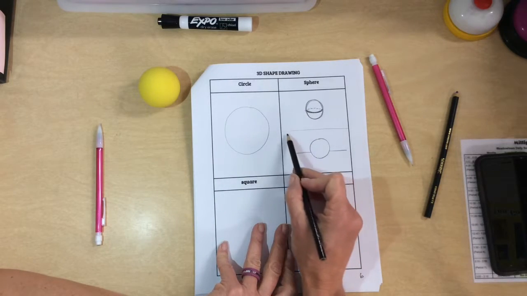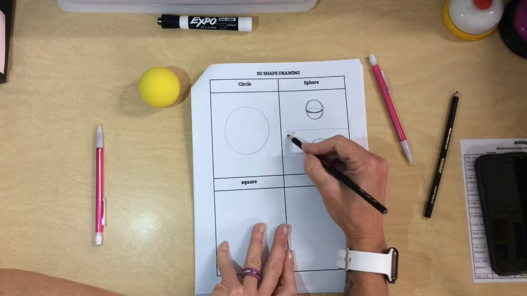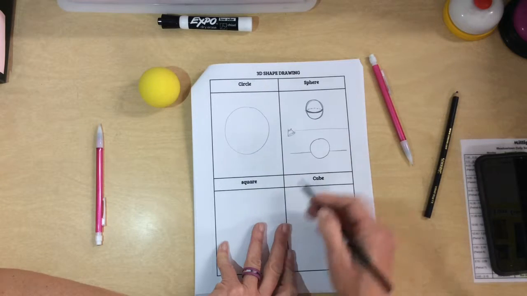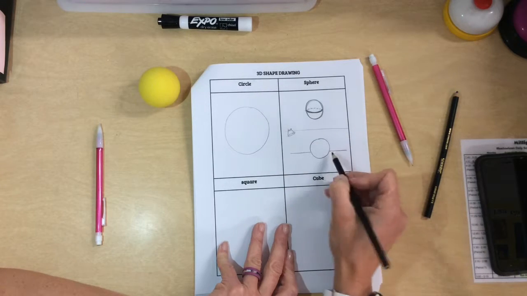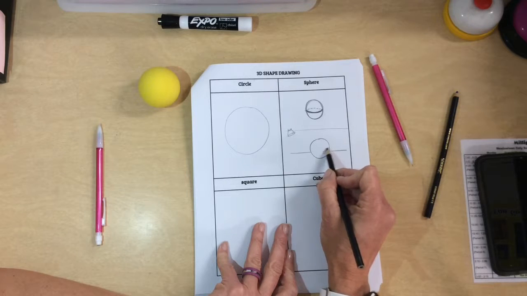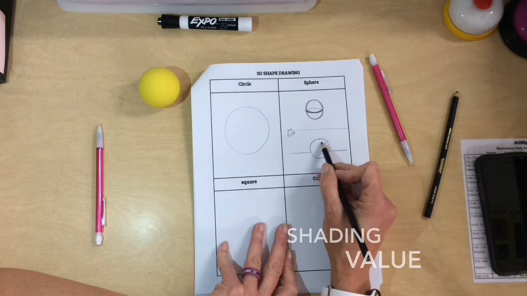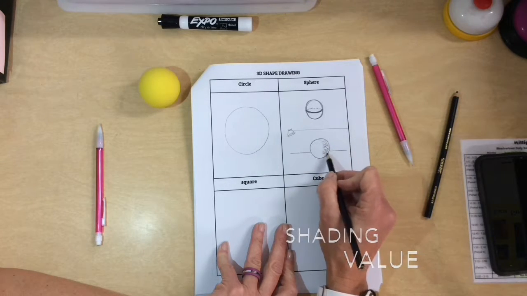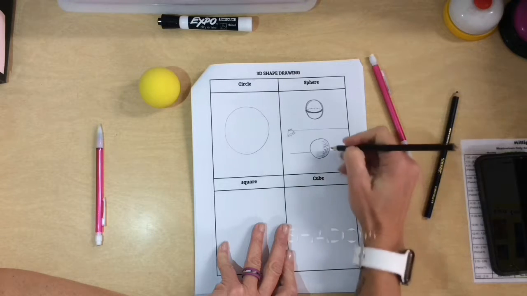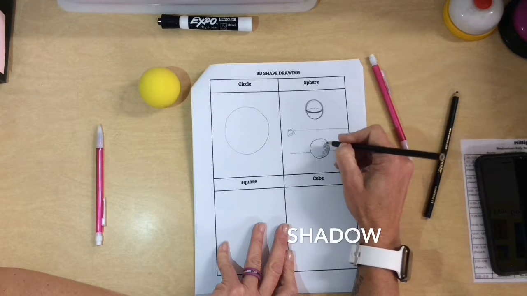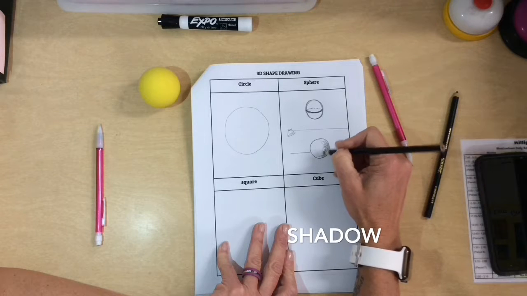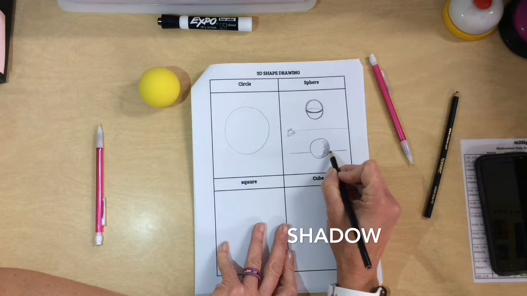And if your light source was coming from here, artist, and I have my light coming from here, it would be very light over here, and it would be darker there. Now you can put value and shading on there. You can do some curved lines because your object is curved. It would actually be darkest over here. And then if I had a shadow, artist, it would be really dark.